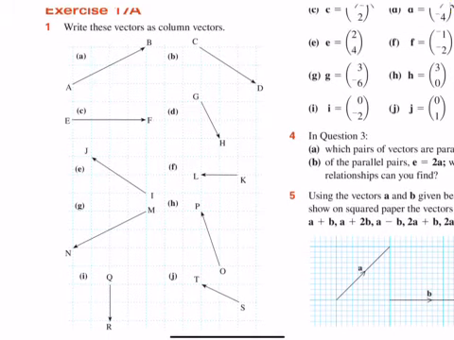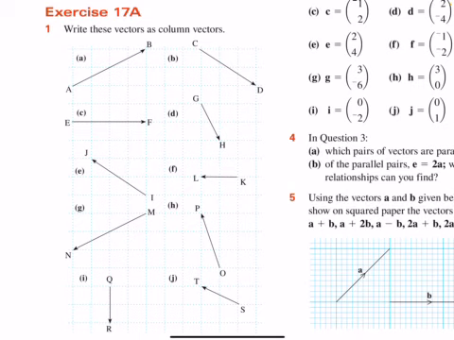All right. Exercise 17A. Going to do 2 of them, 3. I'm going to go straight to C, the vector of EF.